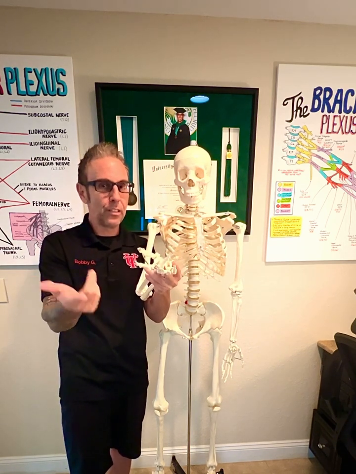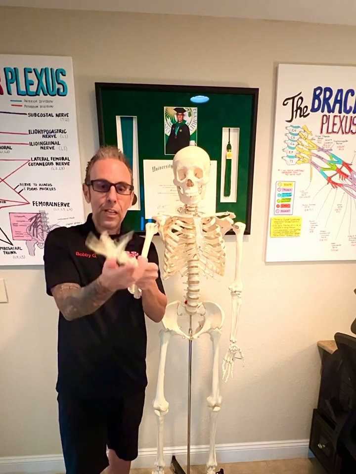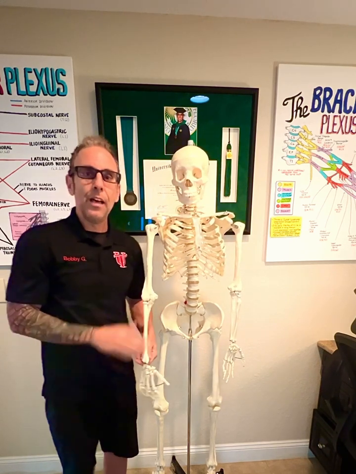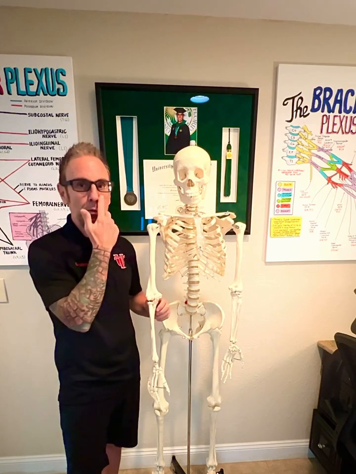That is an action, okay? So again, supination is hand up, palm up. Pronation is palm down, okay? And the next one is going to be proximal and distal.